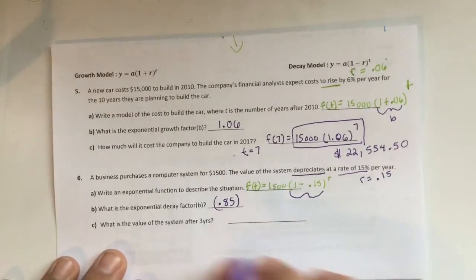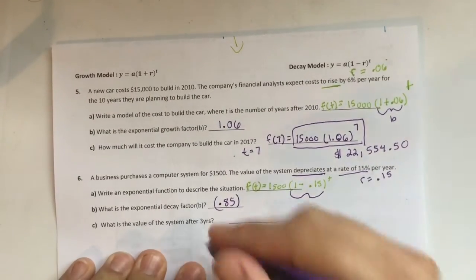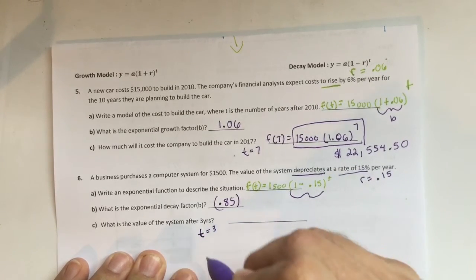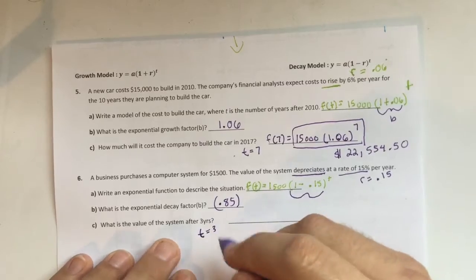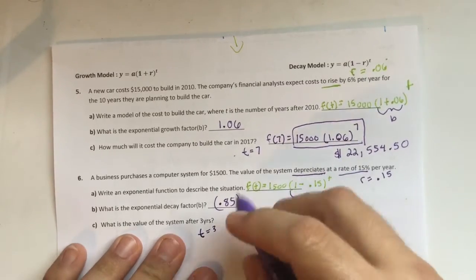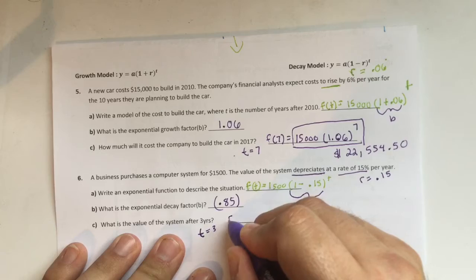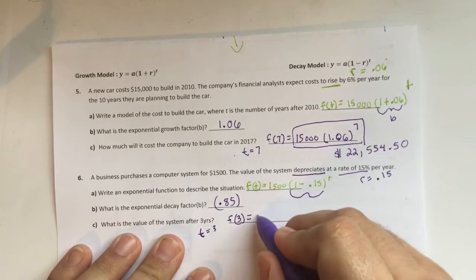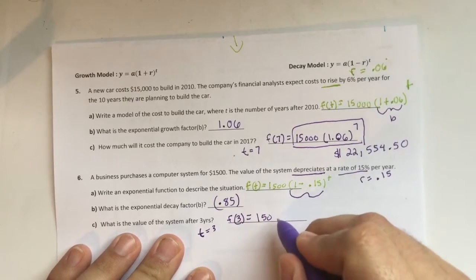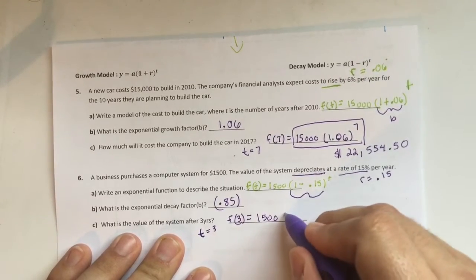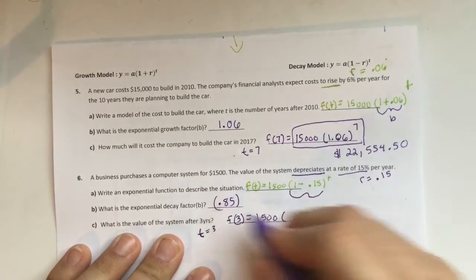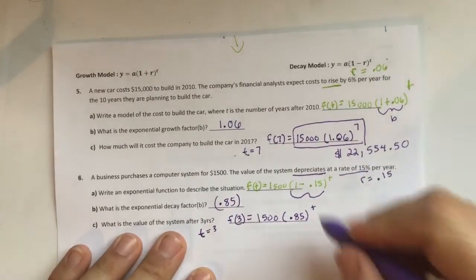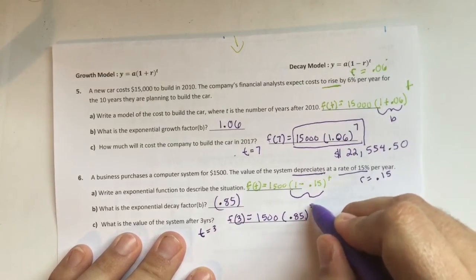Okay. Now, it says, what is the value of the system after 3 years? Well, this is telling me when t is equal to 3, what is my output, right? So my input is 3. Now I'm getting an output after 3 years. Okay, so we're going to say f of 3, so function of 3 years, is equal to 1,500 times my b value, which is 0.85 to the t, or in this case to the 3, not the t.